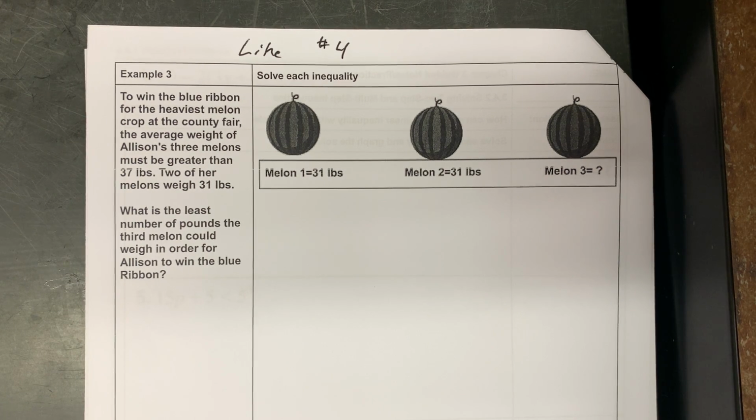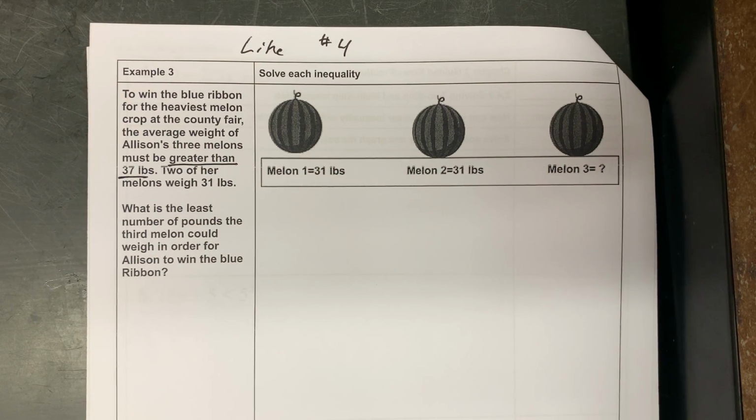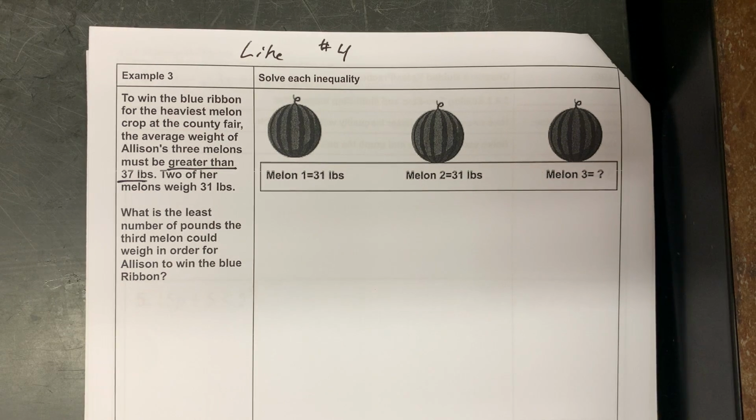So to win the blue ribbon for the heaviest melon crop in the county fair, the average weight of Allison's 3 melons must be greater than 37 pounds. 2 of her melons weigh 31 pounds. So she has a third melon. We're not sure how much that weighs yet, or what it needs to weigh. What is the least number of pounds the third melon could weigh in order for Allison to win the blue ribbon?